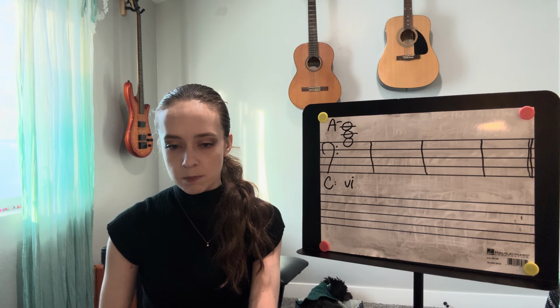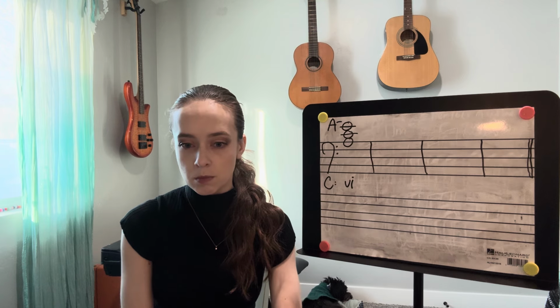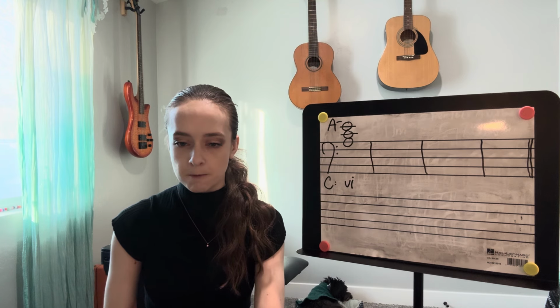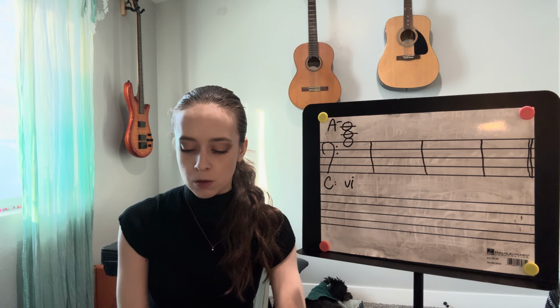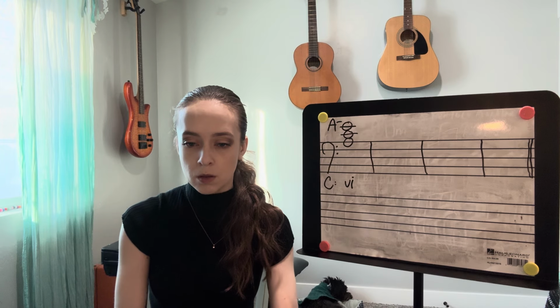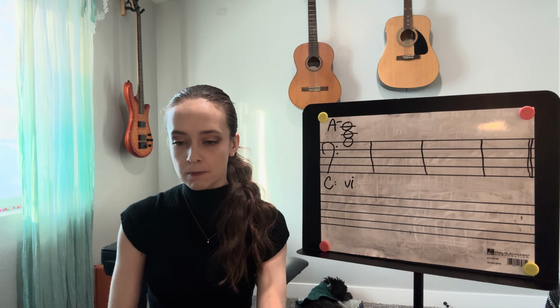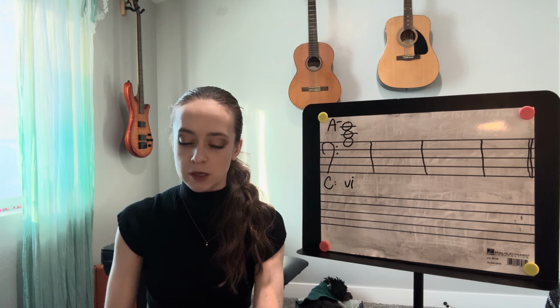Let's go ahead and give this a try. Here's your key, and here's the chord progression. Here it is again. Listen for the bass movement, so bass is starting on here we go.